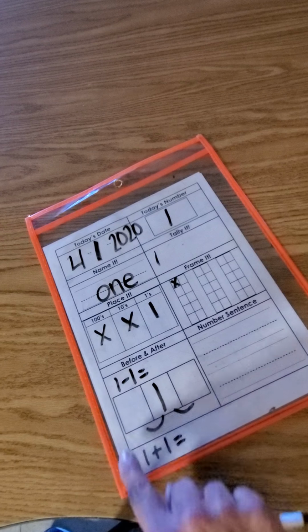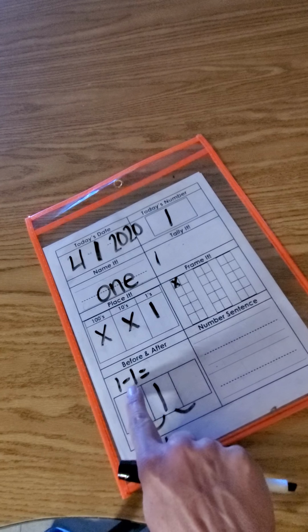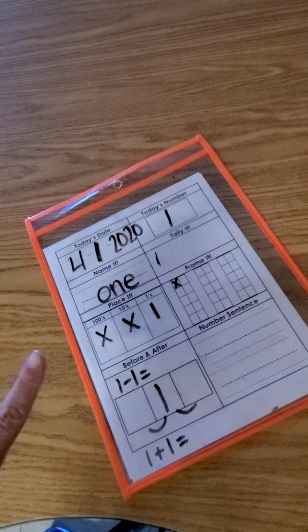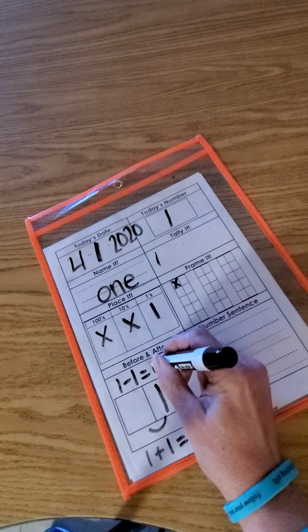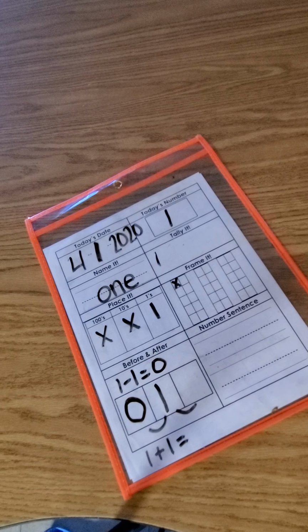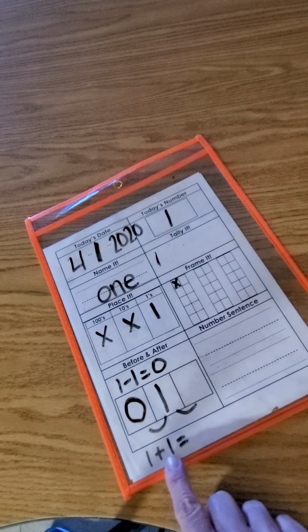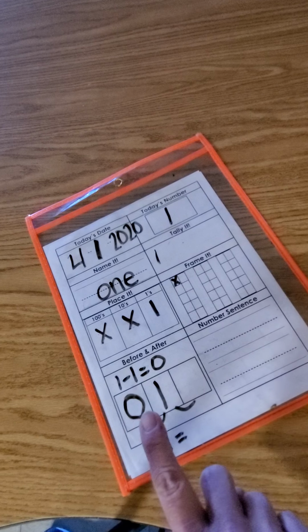Okay, go ahead and jump right back down here on the left. So 1, subtract 1, 1, take away 1. Yeah, if you have 1, you get rid of 1, you have 0. Perfect. Go ahead and drop that in the before space. Then we said 1, we're going to jump forward 1. So 1 plus 1 equals, if you have 1, you get 1 more.